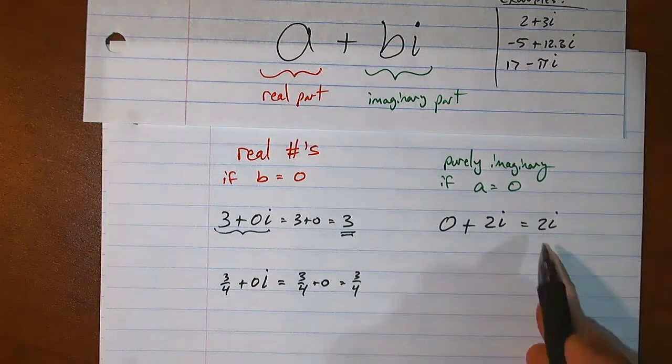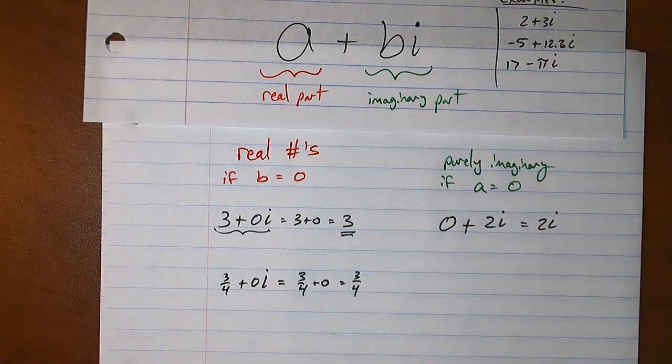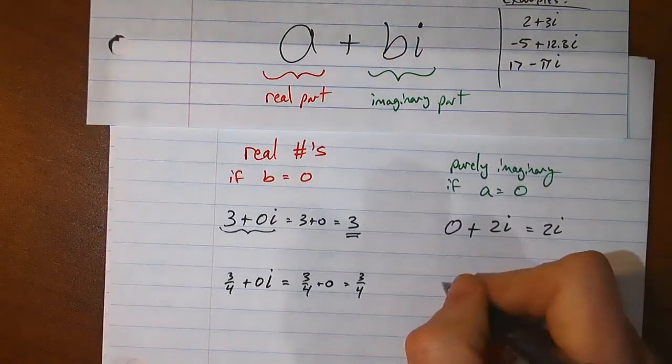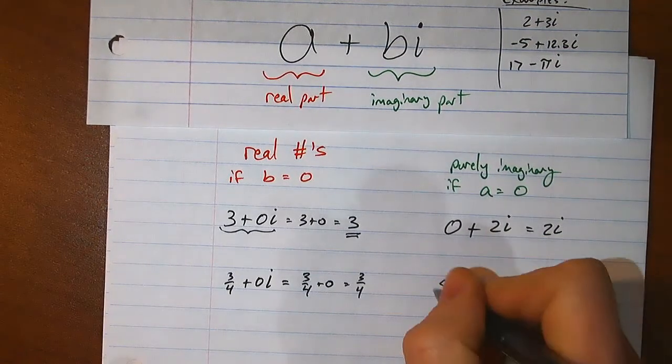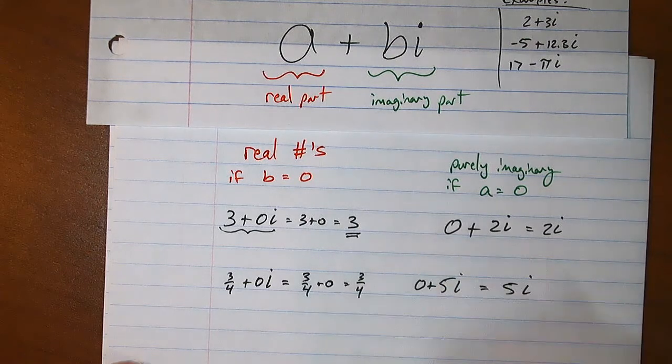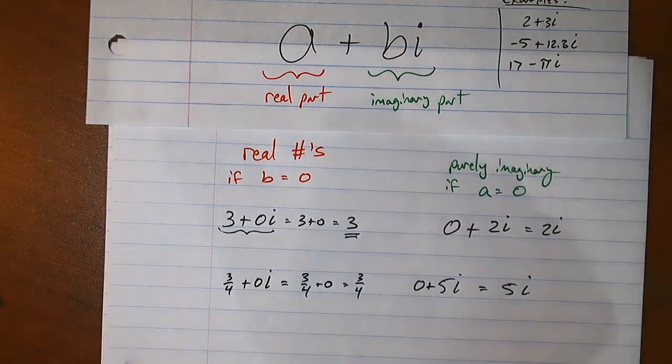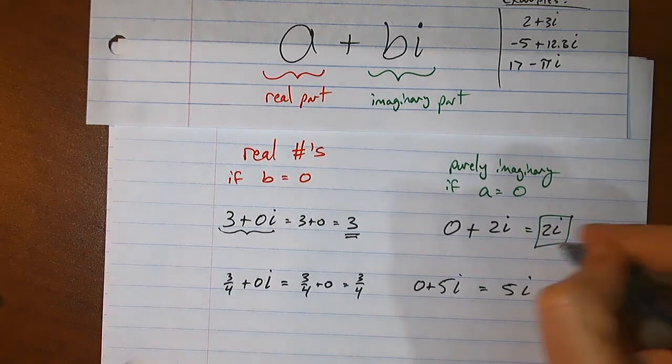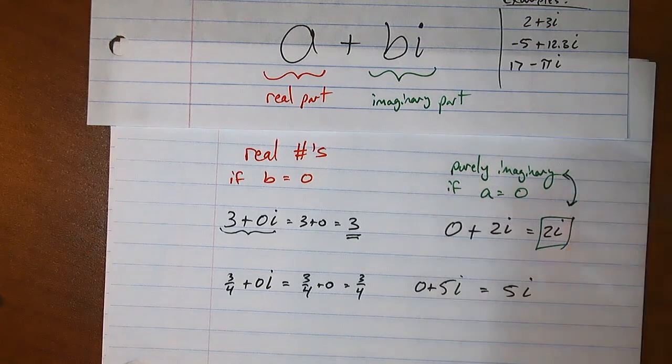So it just becomes an imaginary thing with no real part to it, okay? So 5i, if it had a real part of 0, just simplifies to be 5i. All right, so numbers that look like this are called purely imaginary numbers, okay? And a lot of times we just simply call them imaginary numbers. Just imaginary numbers is good enough.